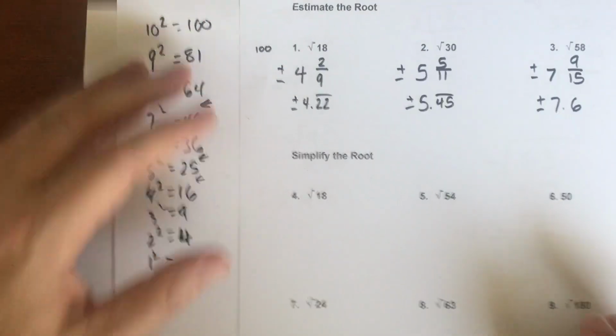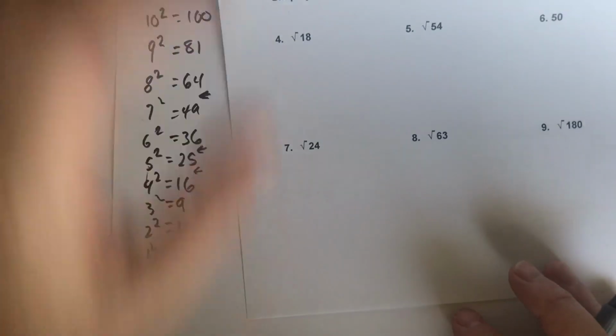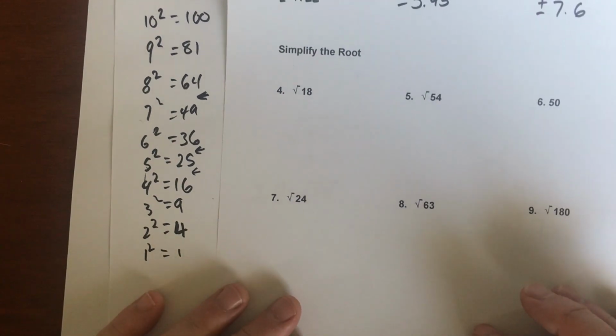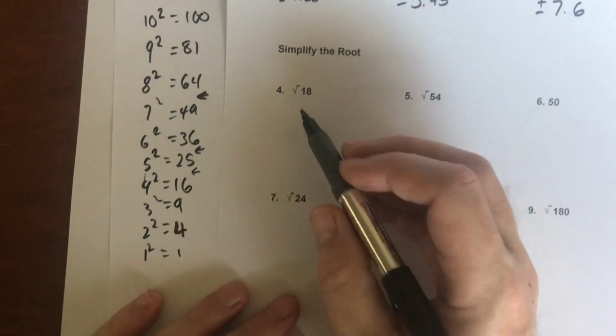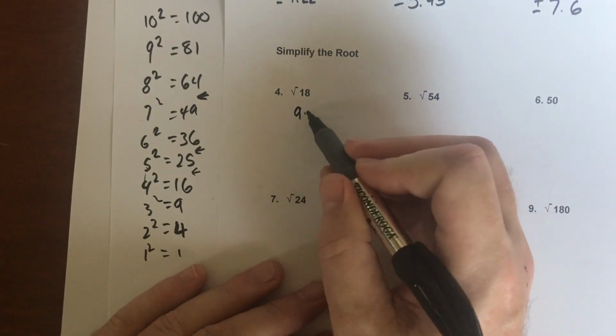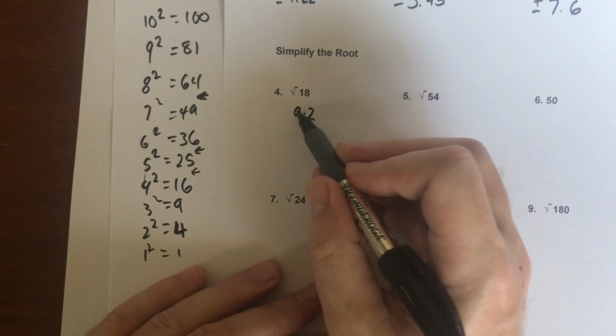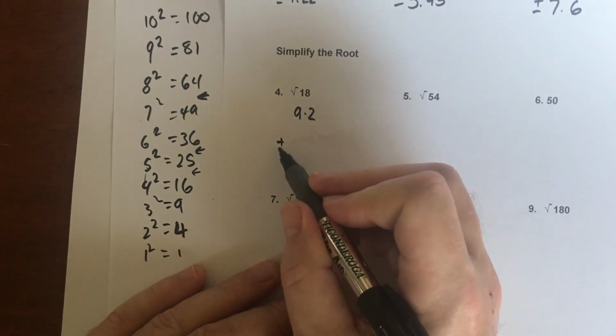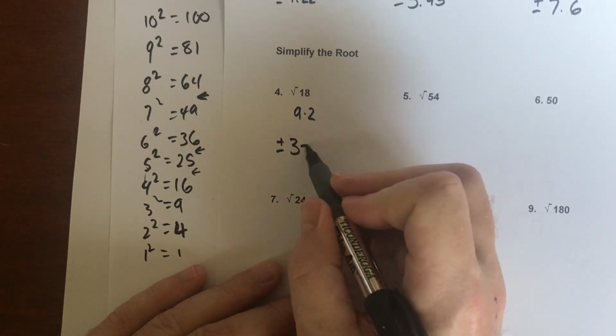All right, simplifying the root. Let's slide this up. I will keep this chart because it makes it easier. 18 again. Well, I'm looking for perfect squares. I know that's 9 times 2, right? 9 is a perfect square. Its root is 3. So I have positive or negative 3. What's left inside is the 2.